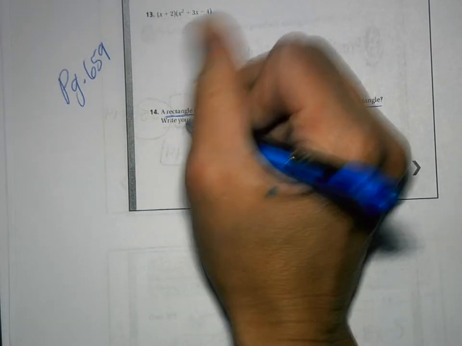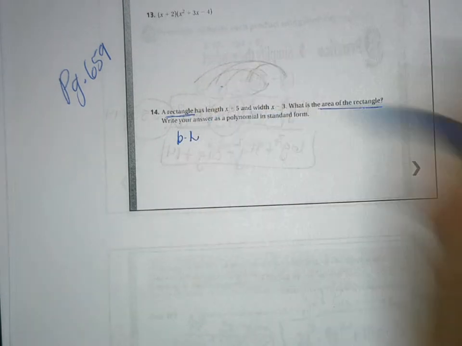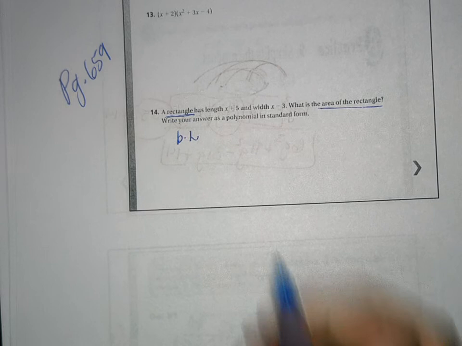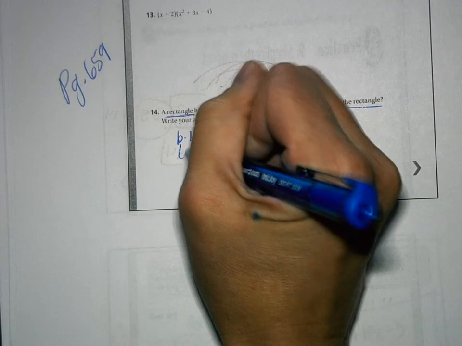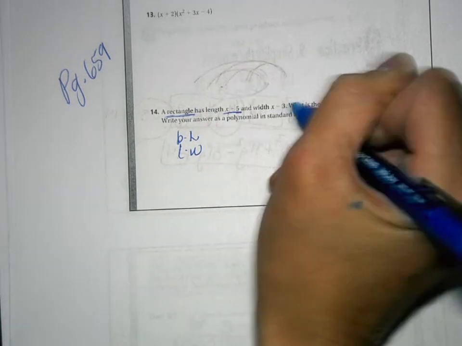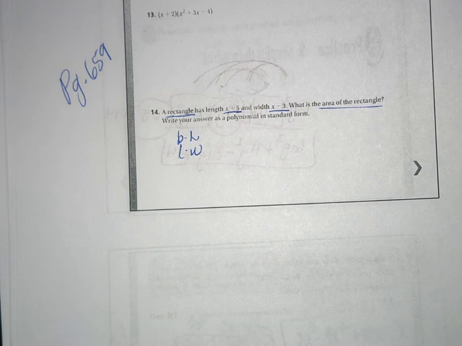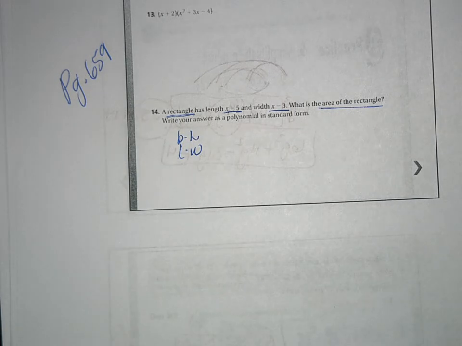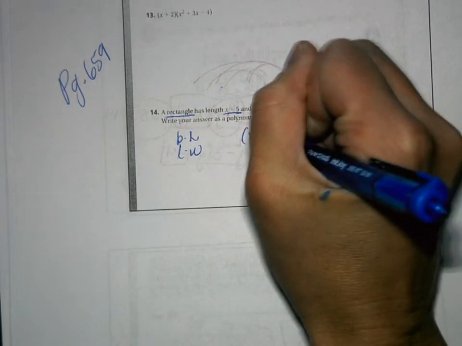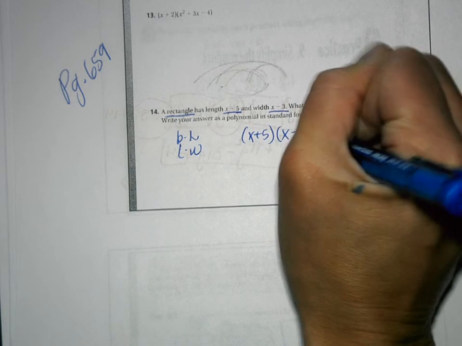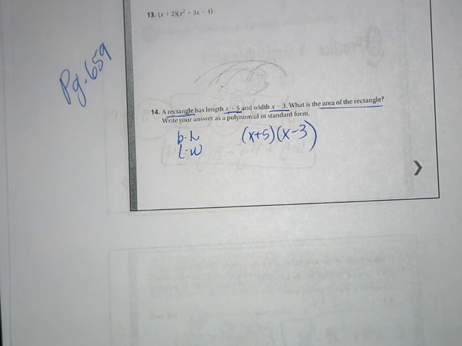Base times height or length times width, right? Are you guys with me? So, if they're telling you the length is this and the width is this, what am I going to do? Very good. X plus 5 times x minus 3. Go ahead and multiply that out either using your box method or the distributive property.